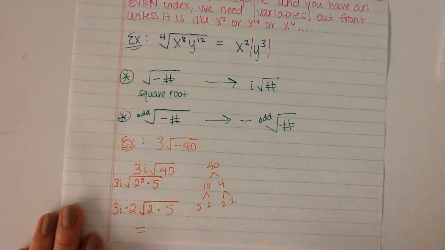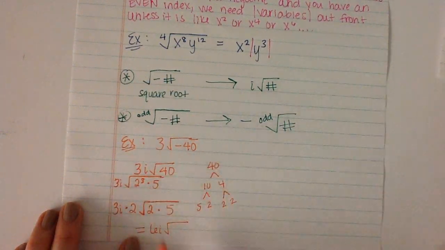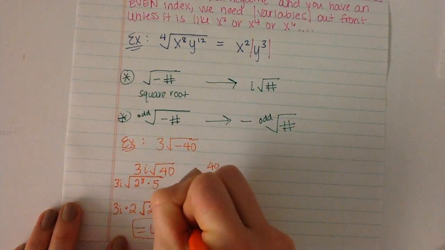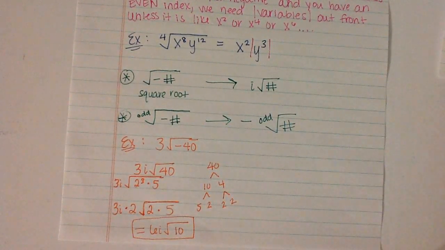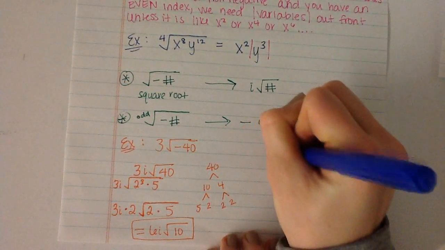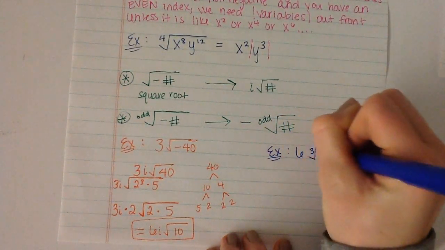And if we were to simplify that, 3i times 2 is 6i. Radical 2 times 5 is 10. So 6i radical 10. So we had the square root of a negative, which gave us an i. If we have 6 times the cube root of negative 270.